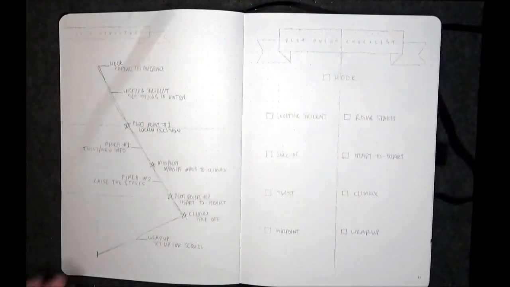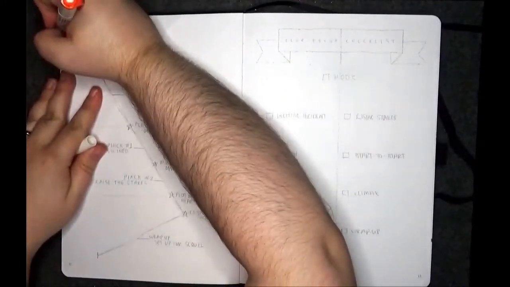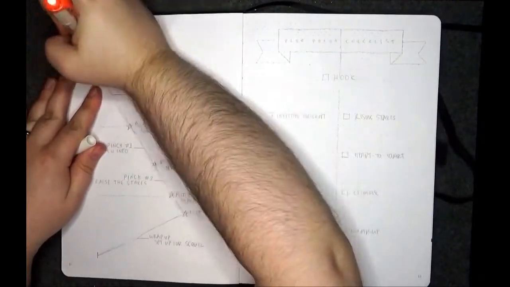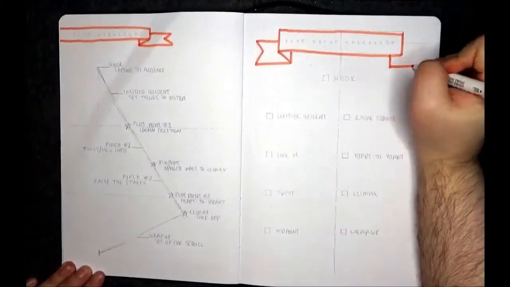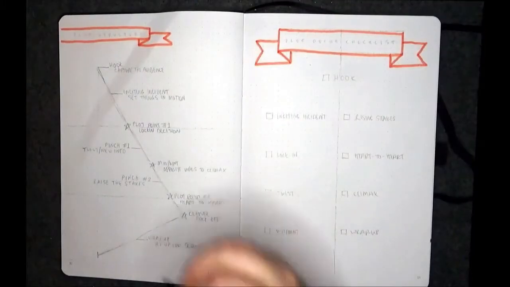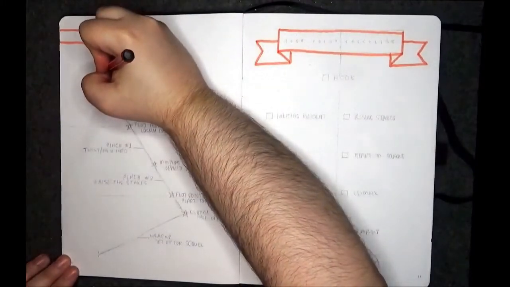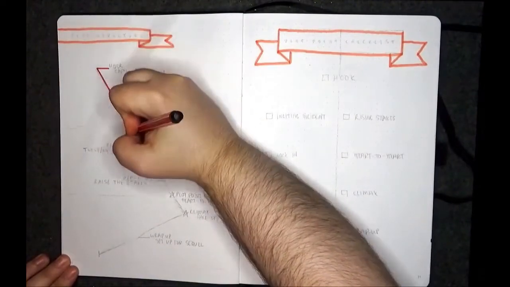The next pair of spreads are for plot structure. On the left is just a diagram of the plot structure that I'm using for this book, which is the 3-act structure. On the right is a checklist of each beat for me to document when I've hit them all.